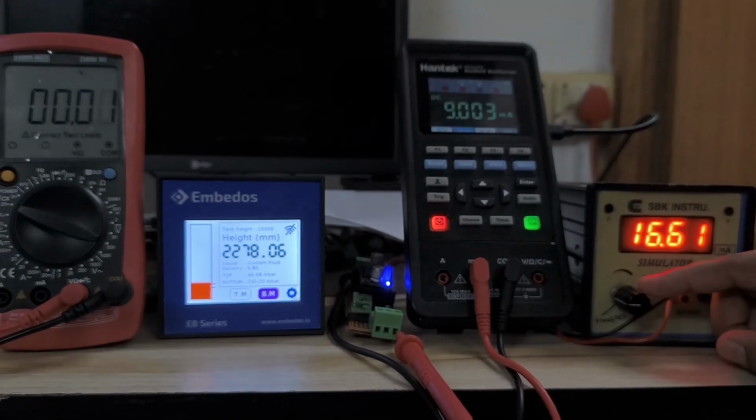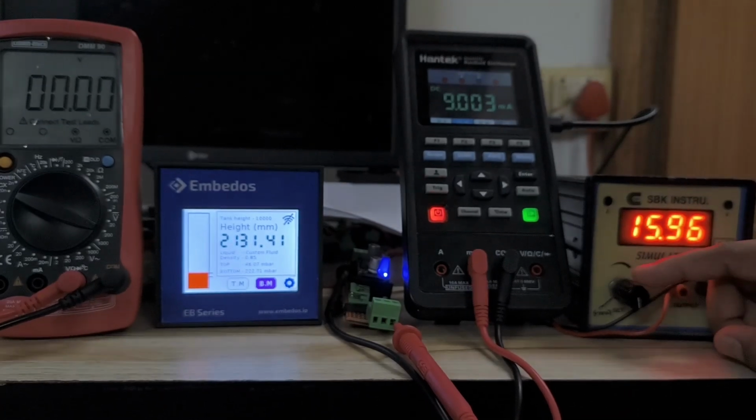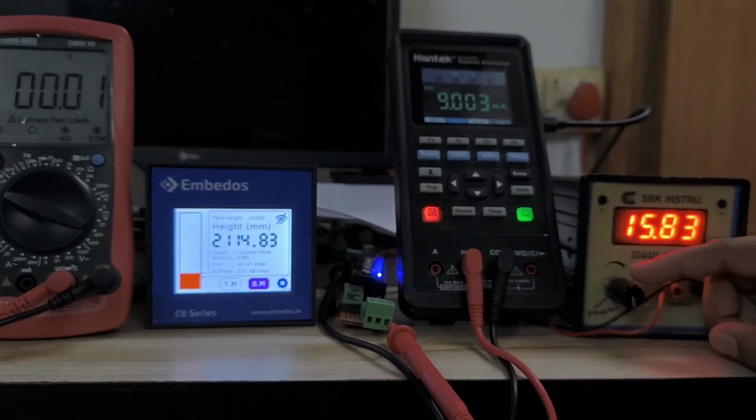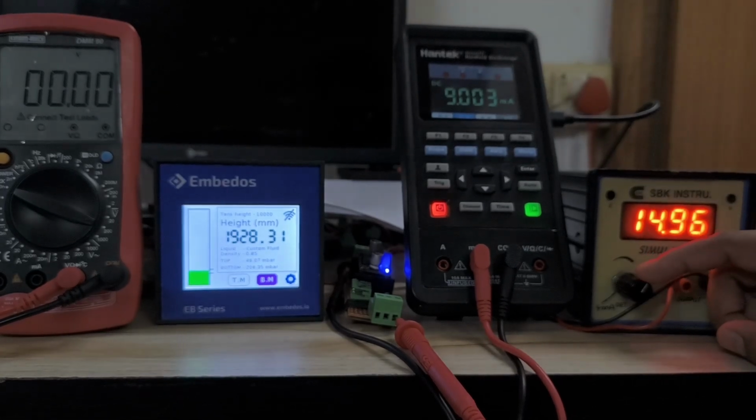On decreasing the value of the bottom sensor, the height of the bar decreases.